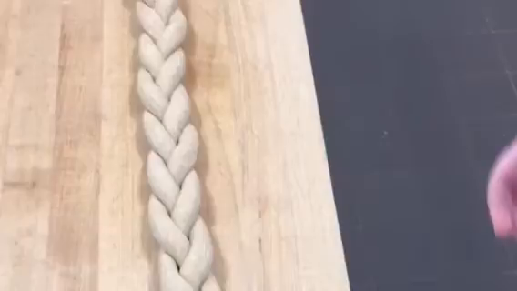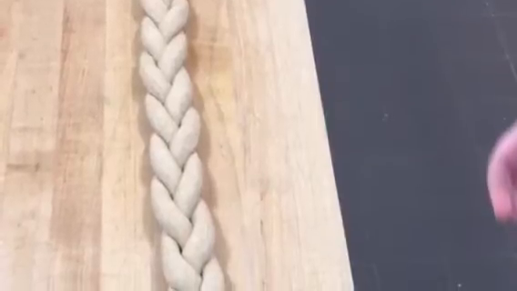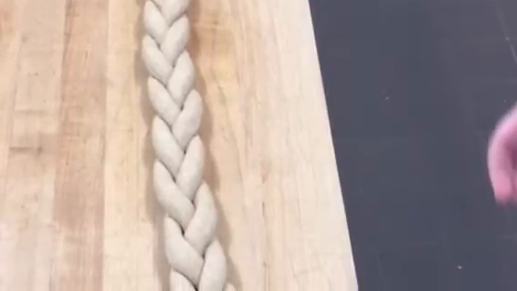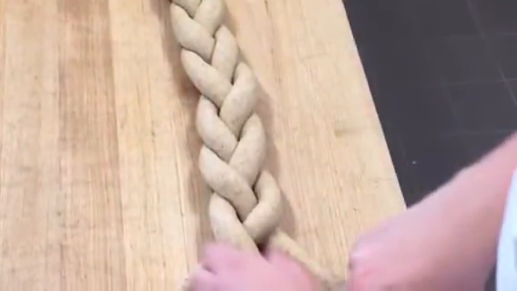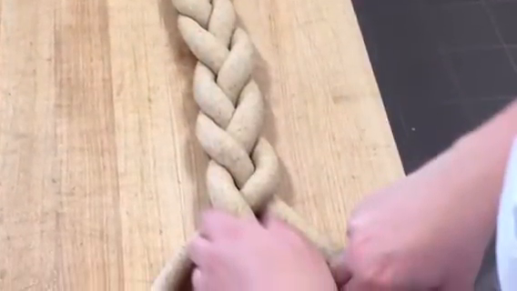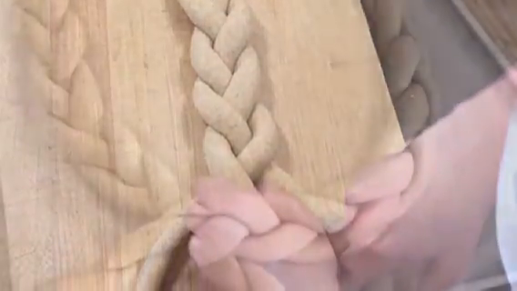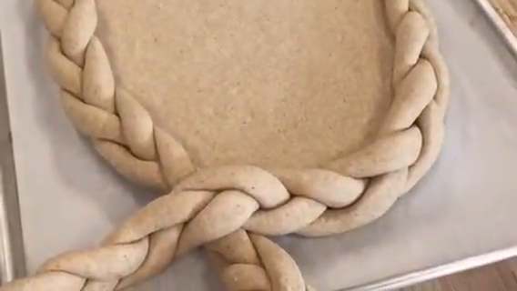Now let's focus on the braids. You take your mini baguettes and you roll them really long and then you let them rest. If the dough resists on you, you cover it back up and let it relax so that it's easier to roll out.